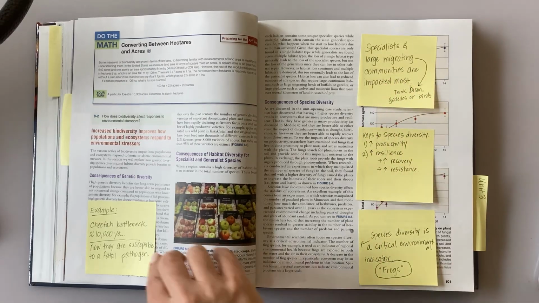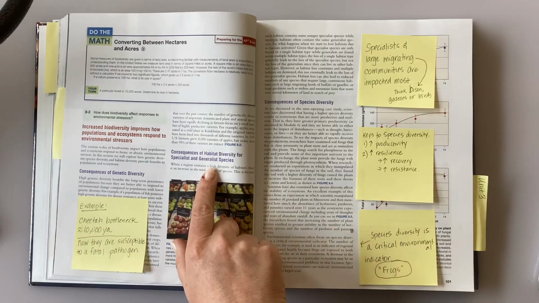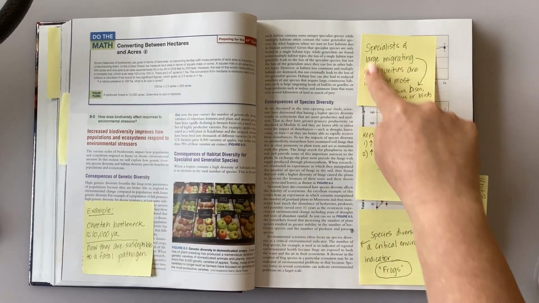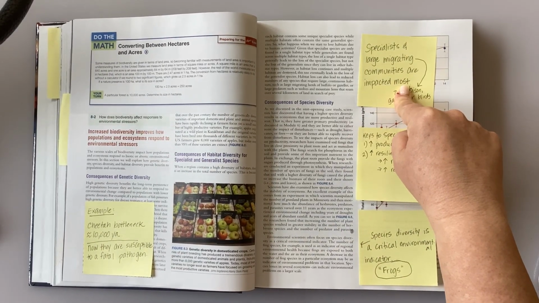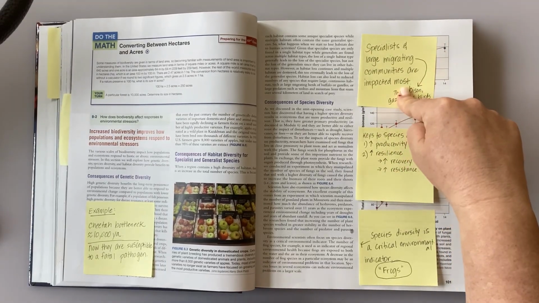All of those different types of organisms would be considered a large migrating community. All right, and so that's the consequence of habitat diversity: these organisms are most impacted when there's low diversity, and then there's some sort of a stressor, and then it impacts these folks here.